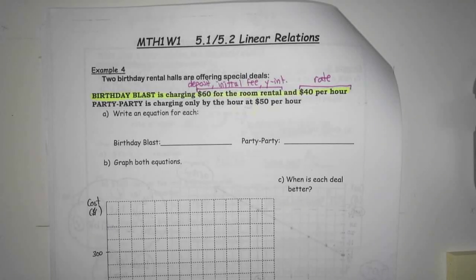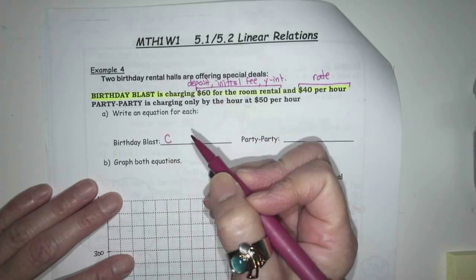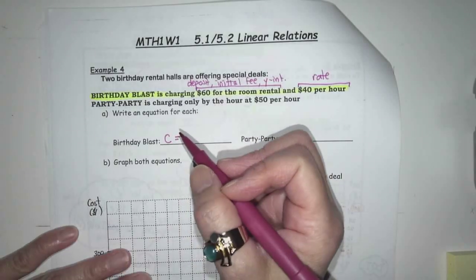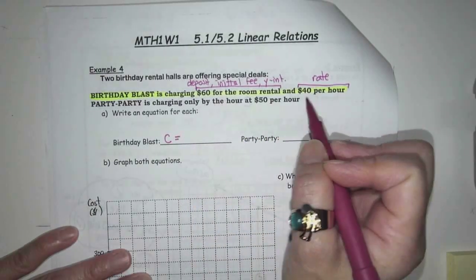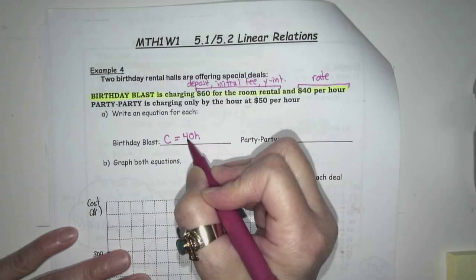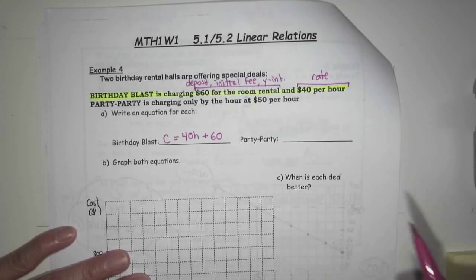All right, so then we're going to put this together into an equation. For Birthday Blast, we're going to say the cost, we'll call it a big C, equals $40 per hour and then $60 initial fee. So I would do 40 for each hour, plus 60. There you go.